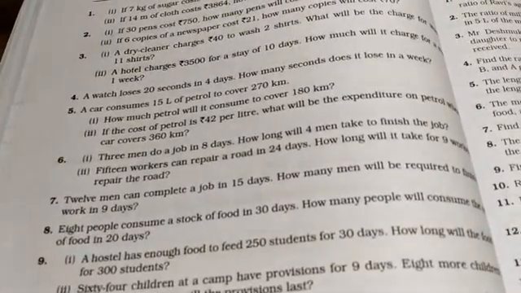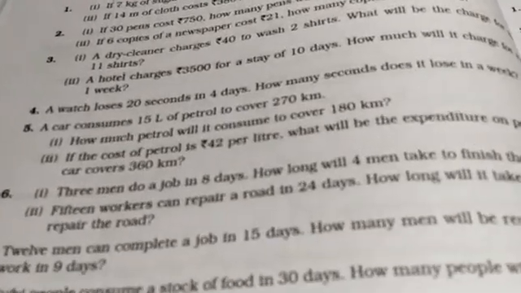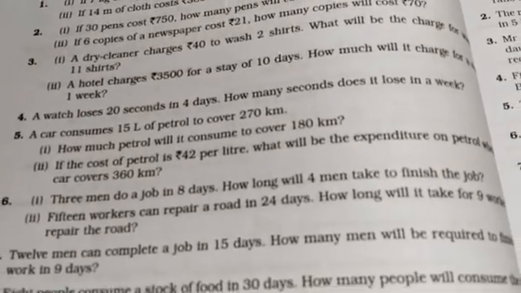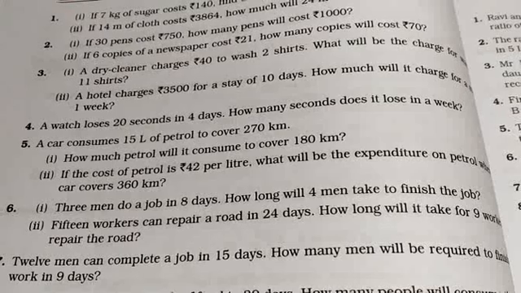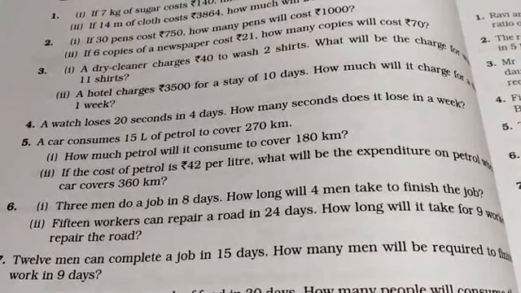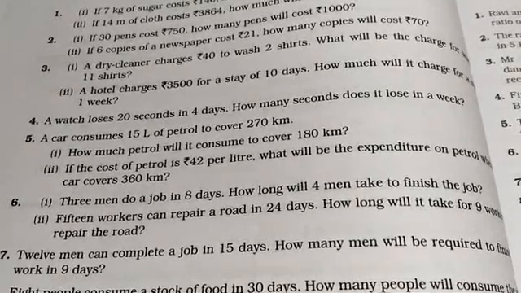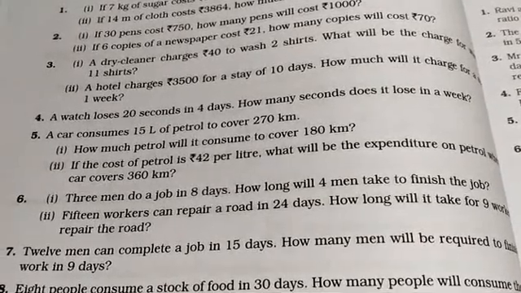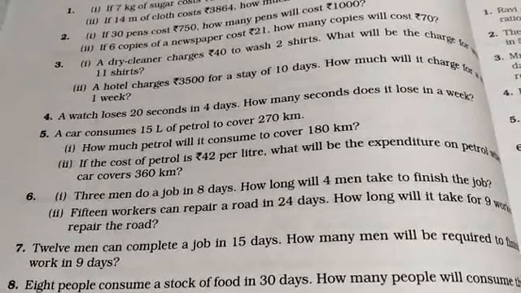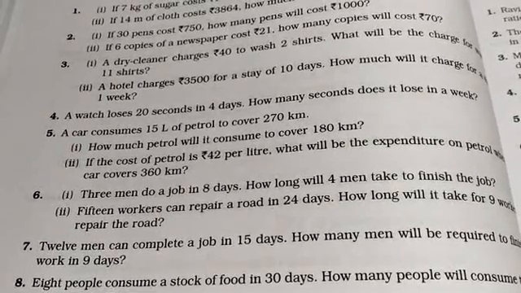In the same way, it is also asking for the second part. What? If the cost of petrol is rupees 42 per liter. Per liter means 1 liter. They have given you the cost of 1 liter, that is rupees 42. Now, what will be the expenditure? Expenditure means kharcha. The question is asking what will be the expenditure on petrol when the car covers 360 kilometer. So first you should know how much liter is required for a 360 kilometer distance, and then that liter we will multiply with the cost, and we'll get the answer. So the very first thing you'll find out is how much petrol the car needs for a 360 kilometer distance. So the same way we will do.